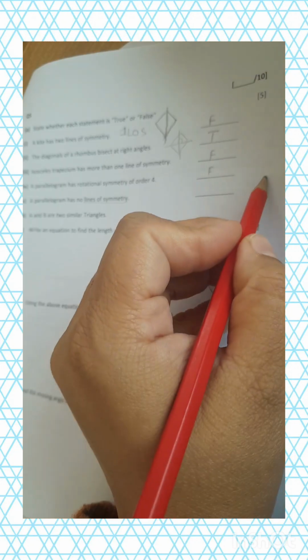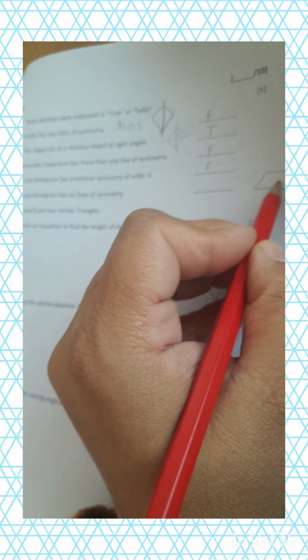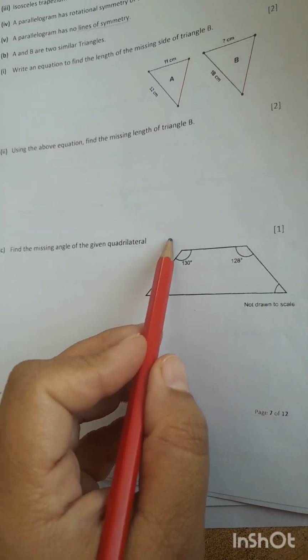This is a true statement that there are no lines of symmetry. So that must be a parallelogram. But I have written it false. It is a true statement, so I have missed it. If you have written no in that, please make the correction here.